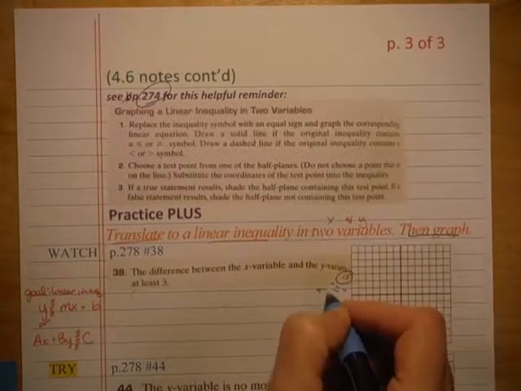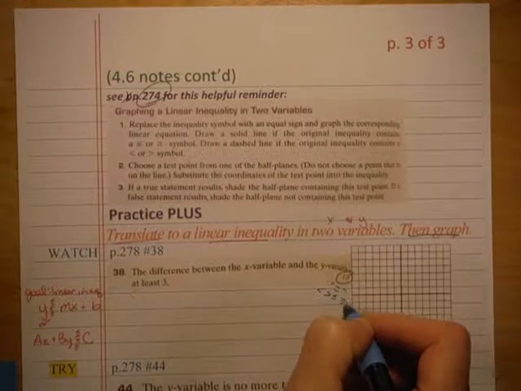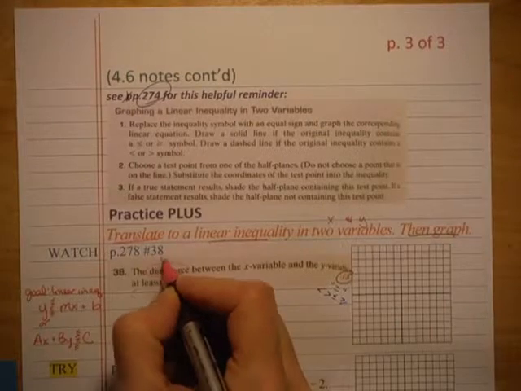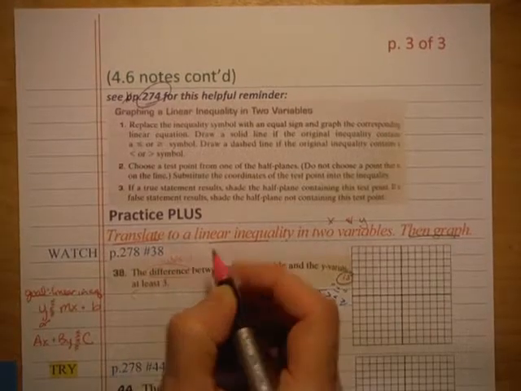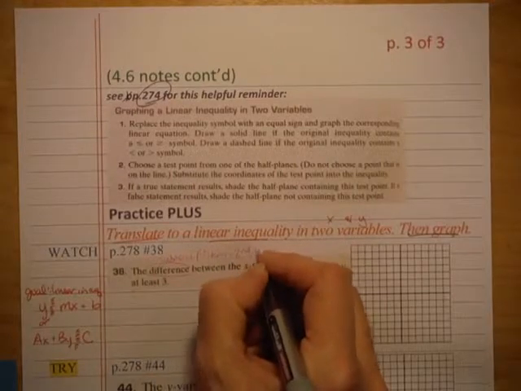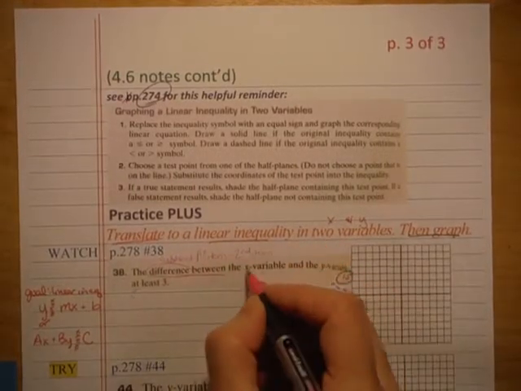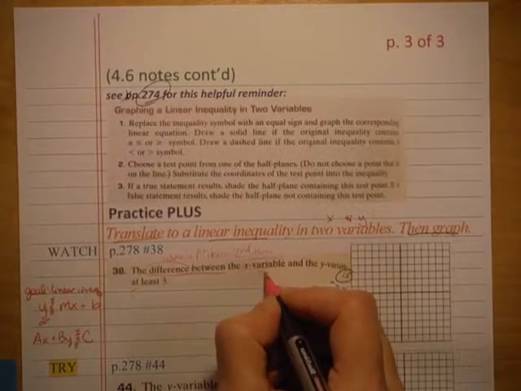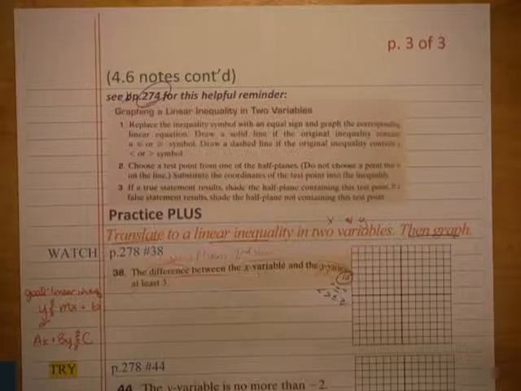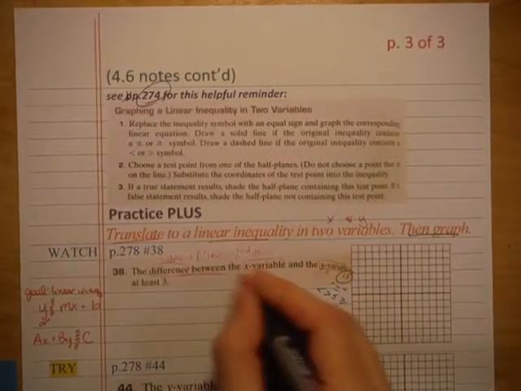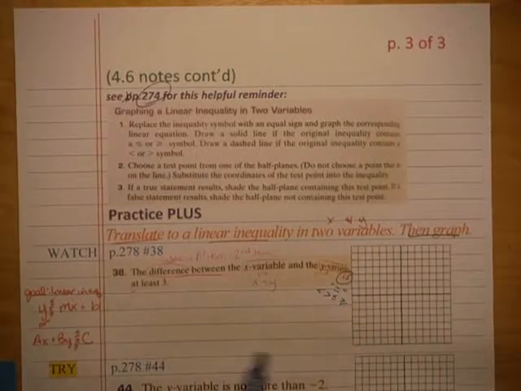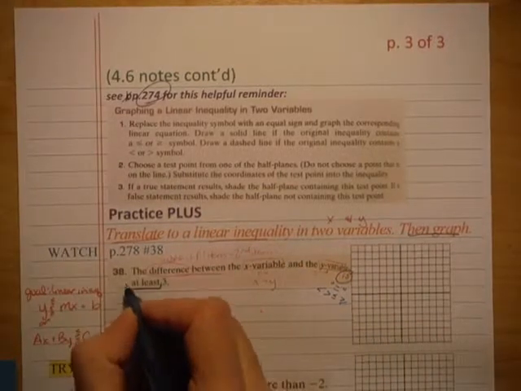In this case, we're going to choose between less than, greater than, less or equal to, greater than or equal to. Other thing that pops out is the word difference, which means we're going to subtract, and it's always the first item mentioned minus the second item mentioned. So they're talking about the difference between, here it is, here's our x variable, so this is the first item, and the y variable, so there's the second item mentioned. So it will be x minus y is at least 3. So at least is our inequality.